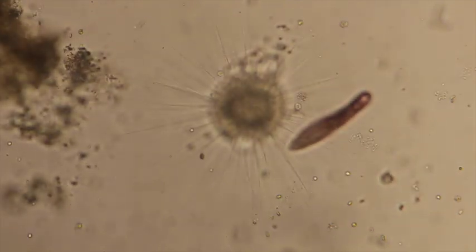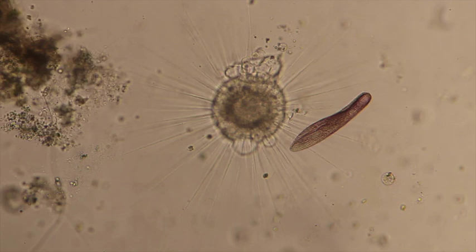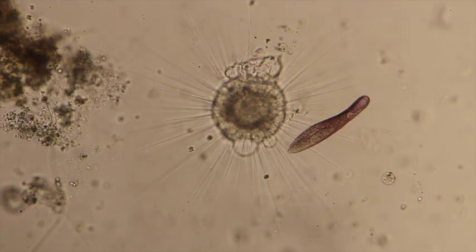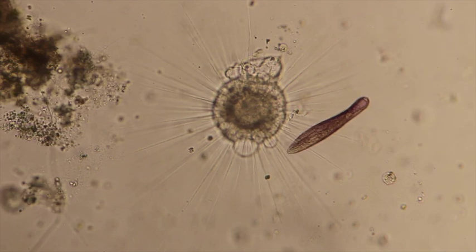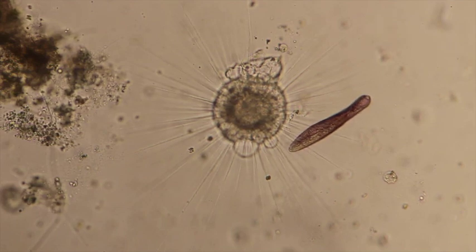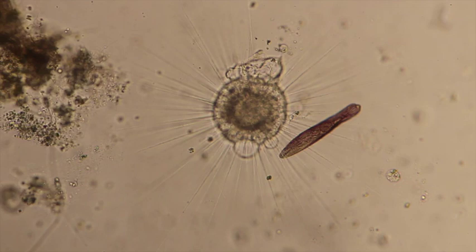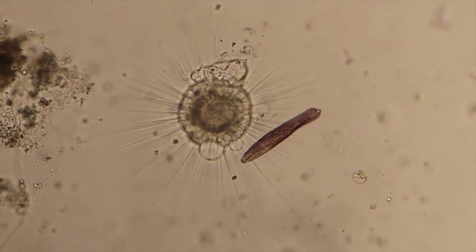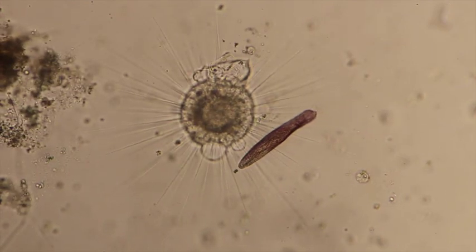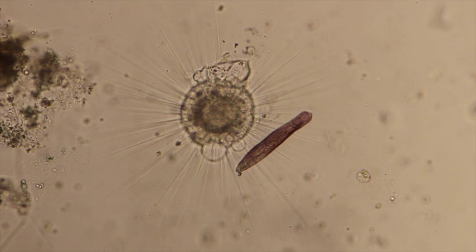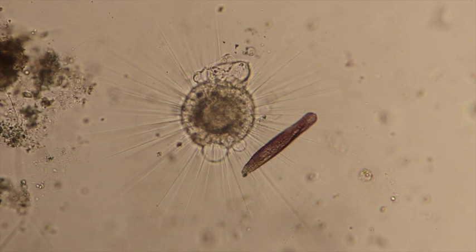Moving up here to the 10x or 100x magnification, we can see next to it is a blepharisma, which is a ciliate, and we can see that we have this central body with all of the little teeny tiny legs going everywhere. Those are pseudopodia-like legs called axopodia, and those are used for feeding and locomotion.